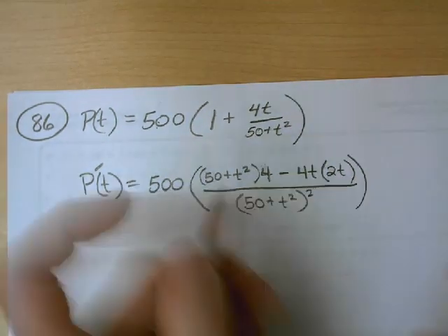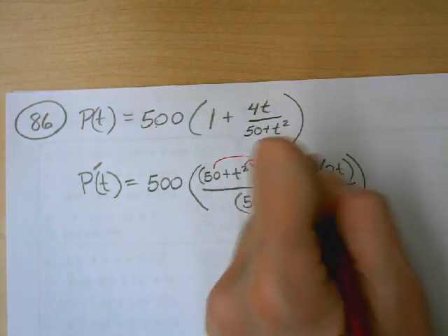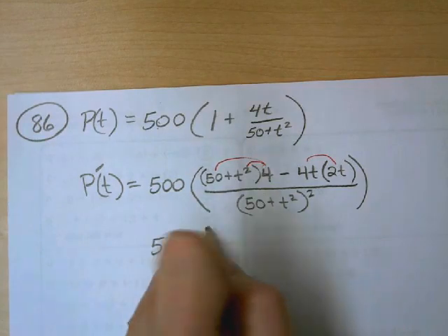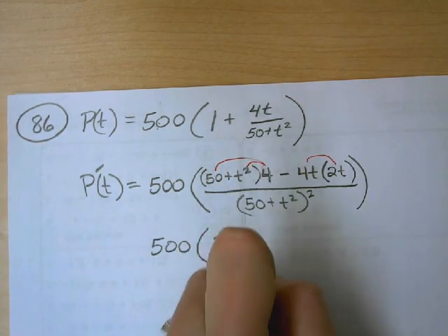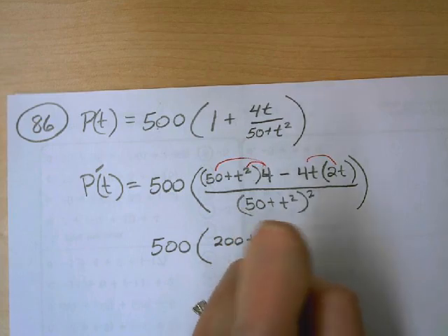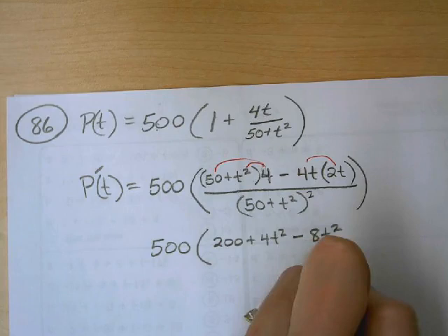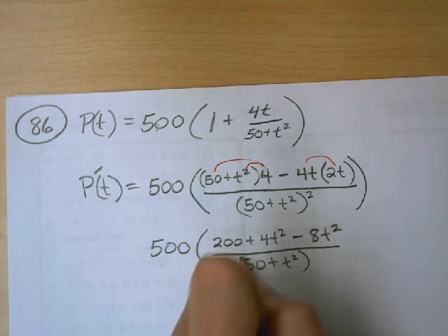On the top, you can distribute this 4 and multiply these together. We've got 500 hanging out here. So 50 times 4 is 200, plus 4t squared minus 8t squared, over 50 plus t squared quantity squared.